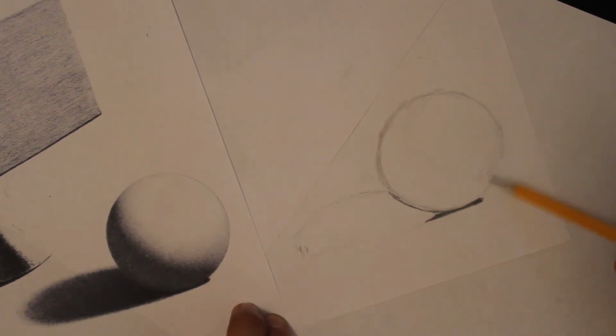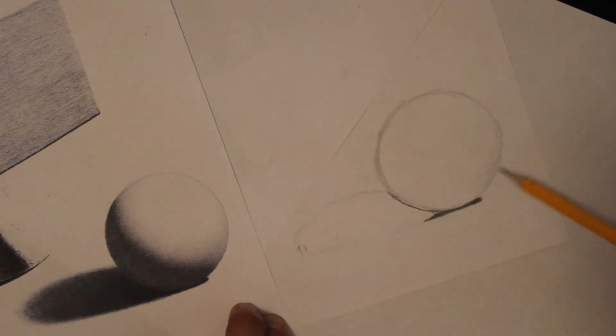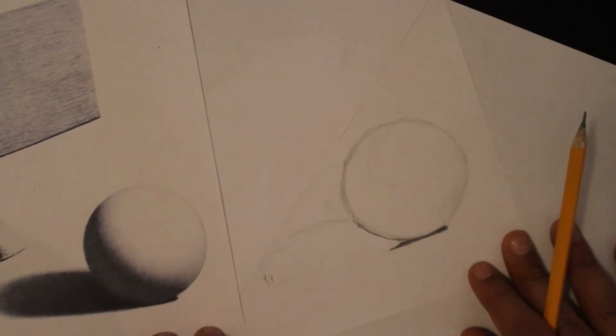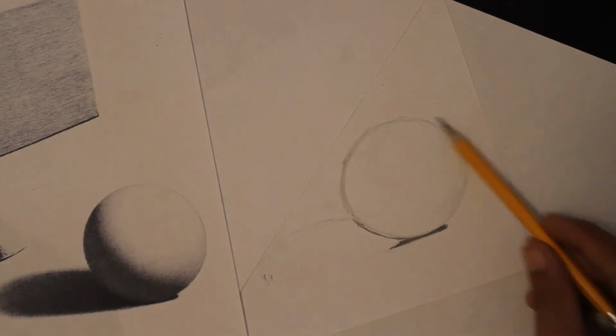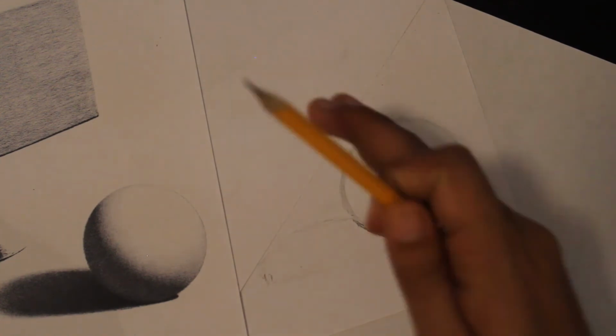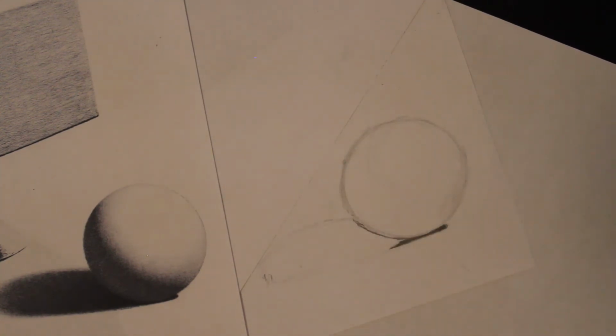The sphere we're definitely gonna erase a bit. Let me just stand up and make sure. It looks a little bit oval now, but that's okay, because I'll clean it up when I erase. Like, I'll erase a chunk and make it look more round.